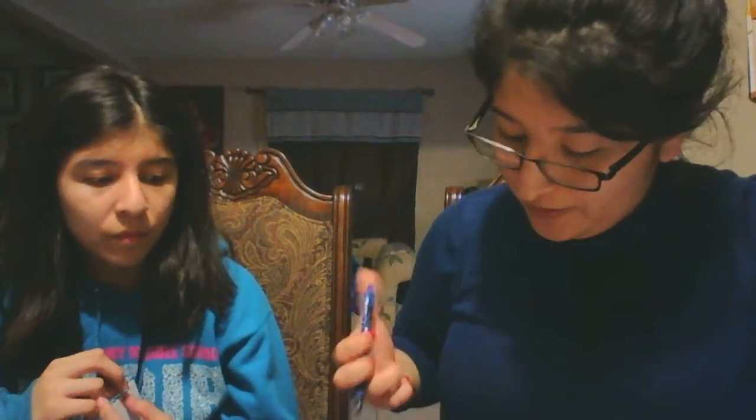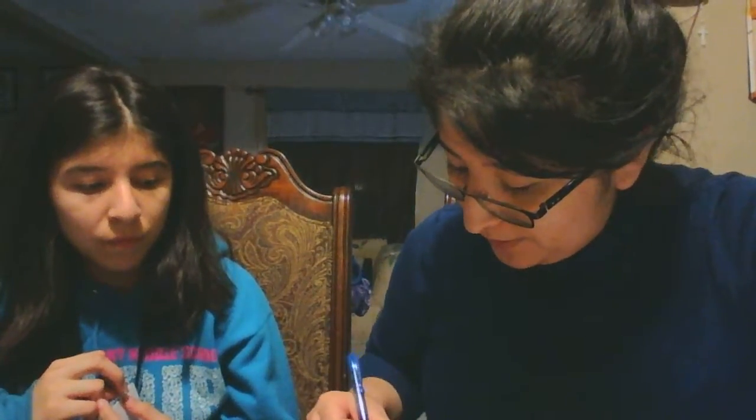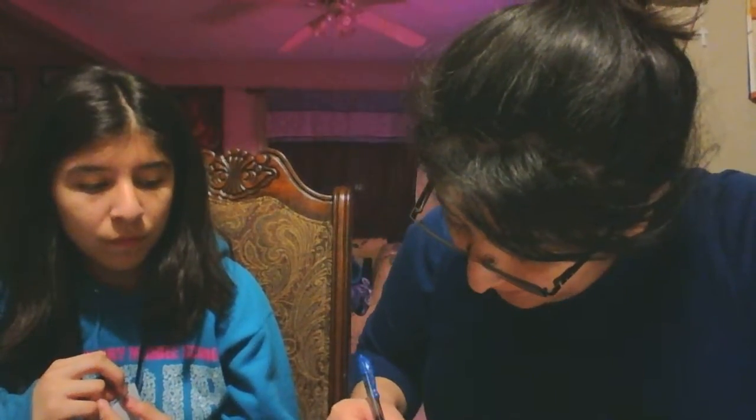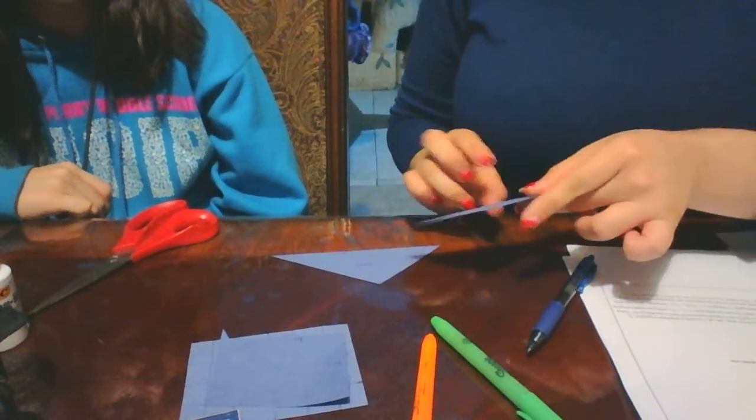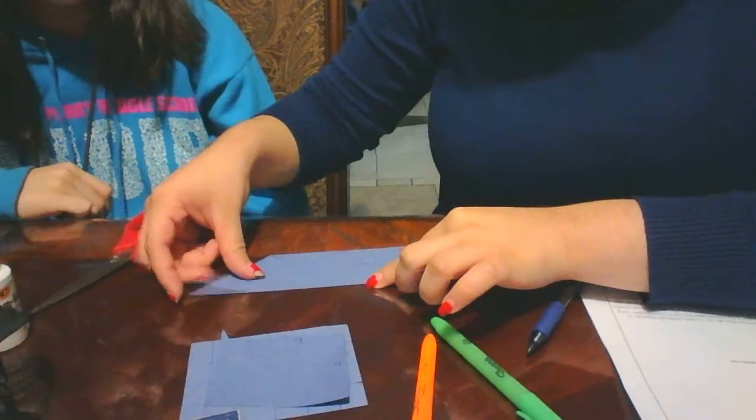So now let's solve the area for a triangle. So this is our triangle, and the triangle goes the same way. We have a base. This is our base. And we have a height. This is our height. Okay? So if we were to put another triangle that's exactly the same, but this way, what would that look like?